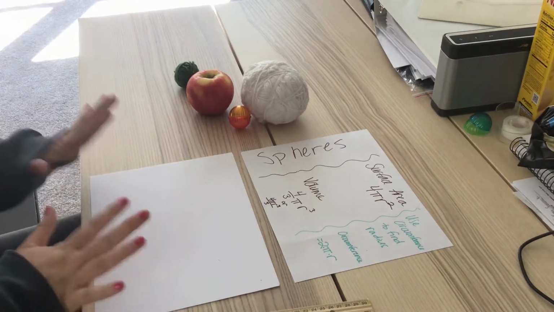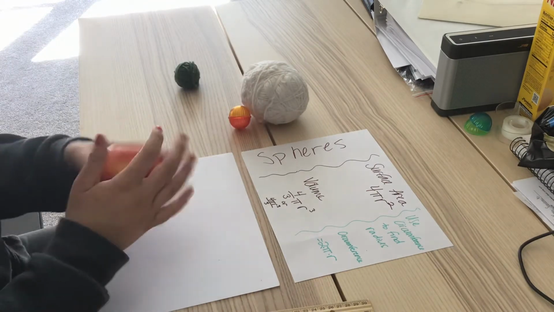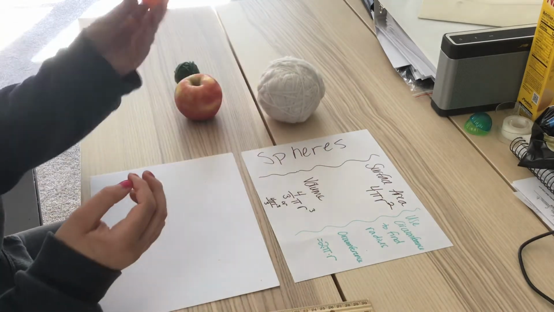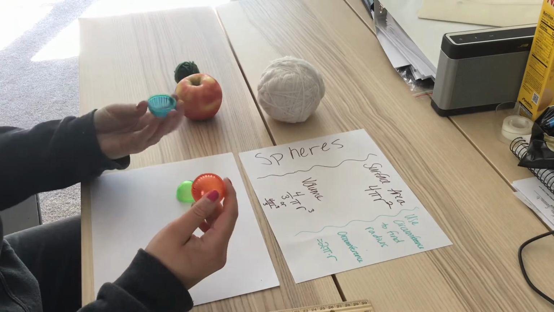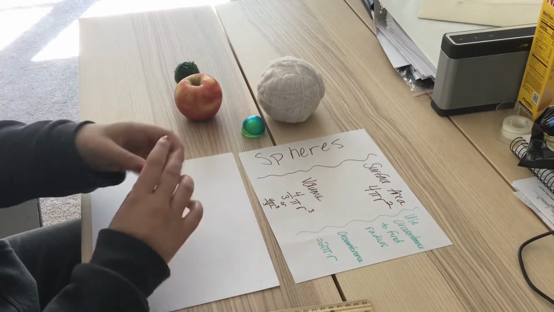All right, so today we're going to talk spheres. So spheres, I have this apple because it's kind of circular. I have this ball of yarn, and I have this cat toy that jingles. Actually, I have a broken one too, so I'm going to use this one that's broken in half to kind of demonstrate some things. So we're going to talk about both things with spheres.